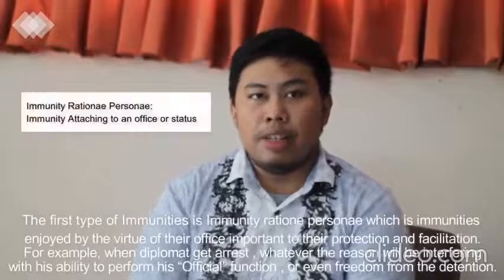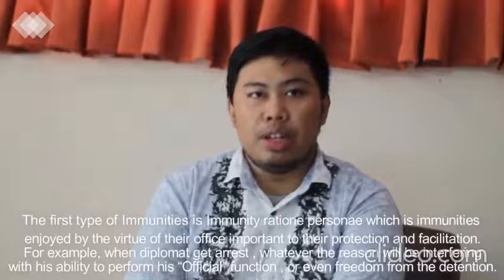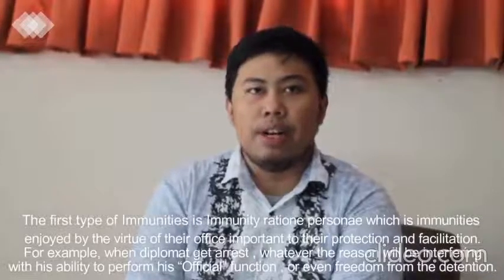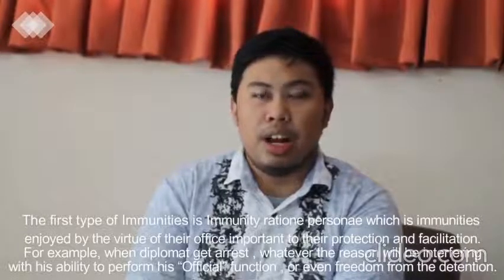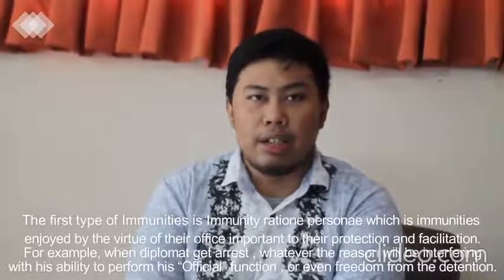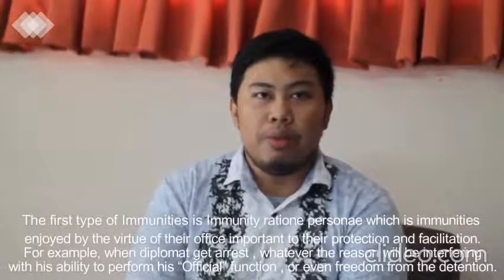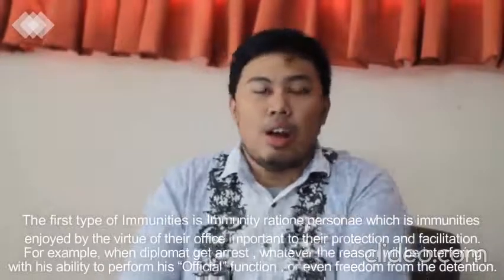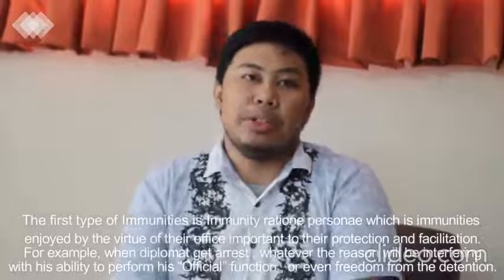The first type of immunity is immunity ratione personae, which is immunity enjoyed by virtue of their office. It is important to their protection and facilitation. For example, when a diplomat gets arrested, whatever the reason, it interferes with his ability to perform his official function, or even freedom from detention.